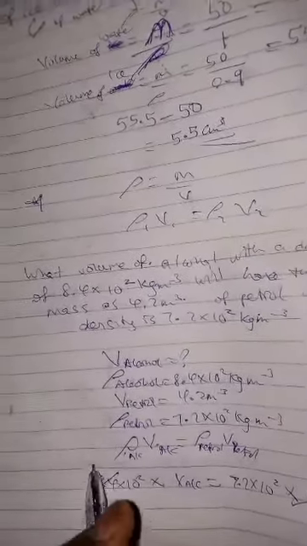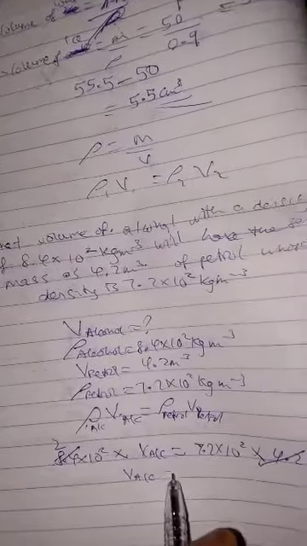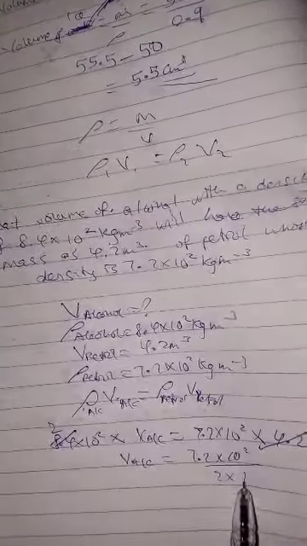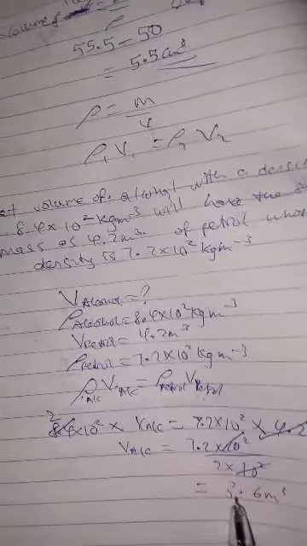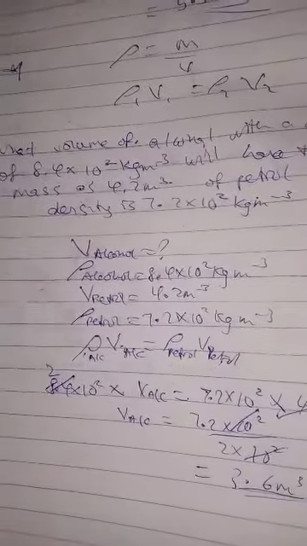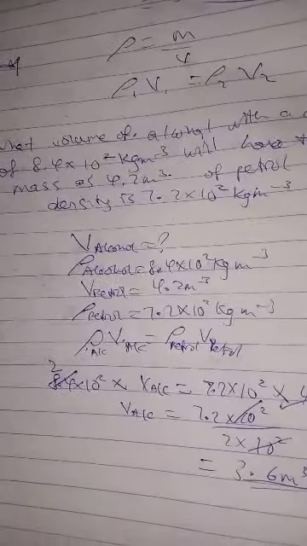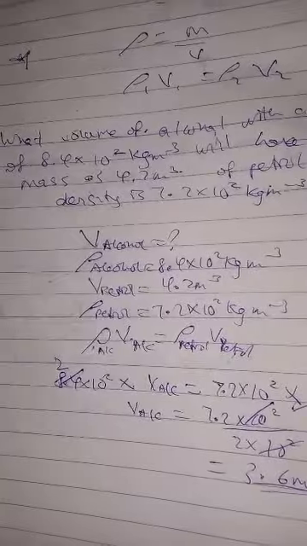So volume of alcohol is equals to 7.2 times 10 raised to power 2 times 4.2 over 8.4 times 10 raised to power 2. So you have what? 2.1 meter cube. I guess it's very simple now. So you can just play back and try to solve again. Because this one is very simple, I won't like to waste much time on that. So with this knowledge, there should be no question like this that we won't be able to solve.